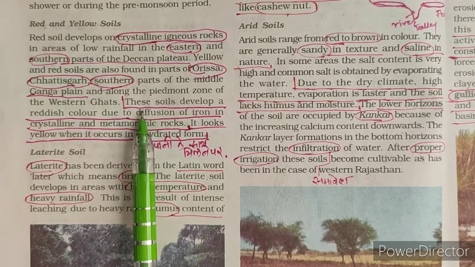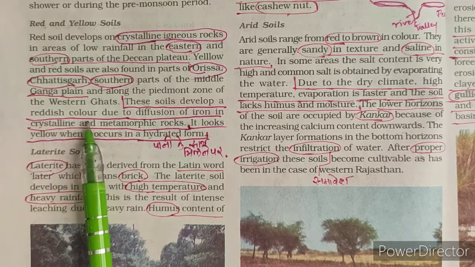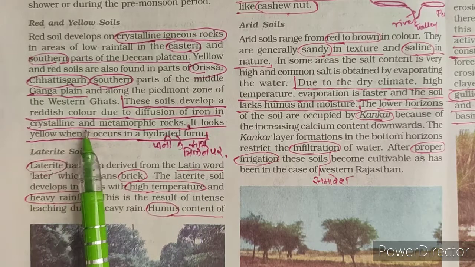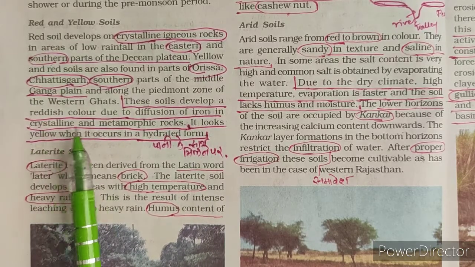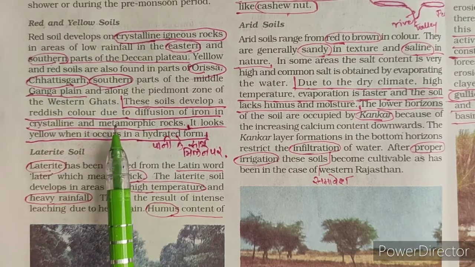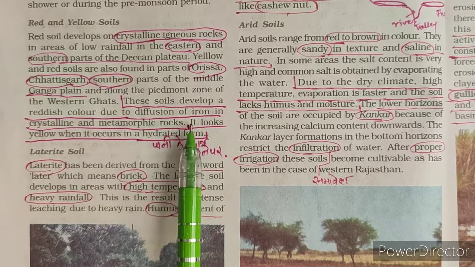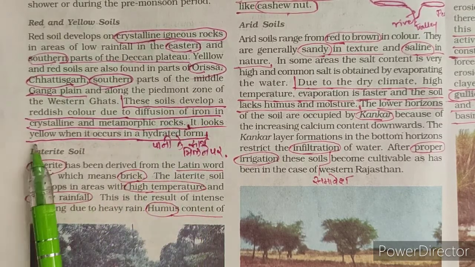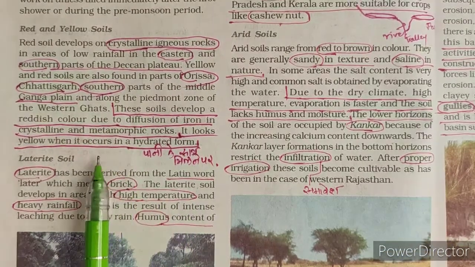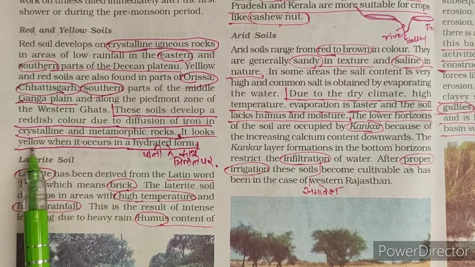Now we have already discussed why this soil looks red or yellow. These soils develop a reddish color due to diffusion of iron, in crystalline and metamorphic rock, which has small pieces. Due to the diffusion of iron in crystalline and metamorphic rock, this soil looks reddish. Now why does it look yellow? It looks yellow when it occurs in a hydrated form. When this soil gets wet, at that time it looks yellow in color.